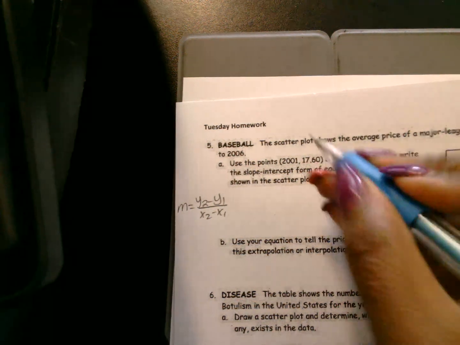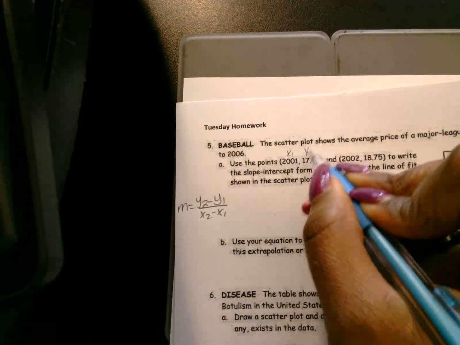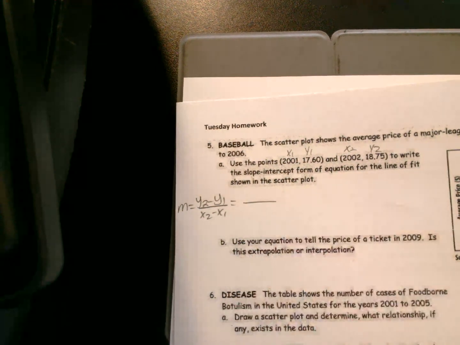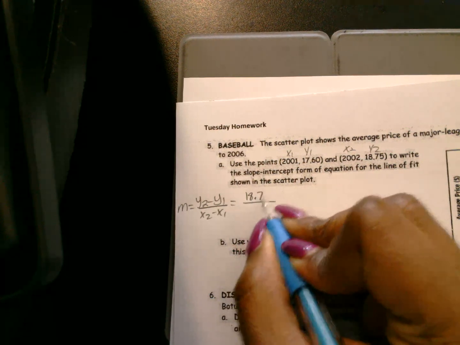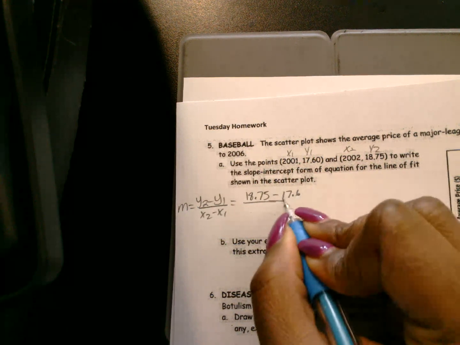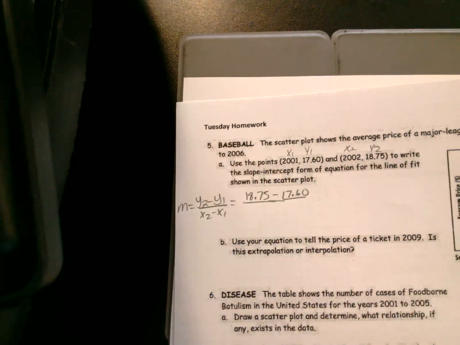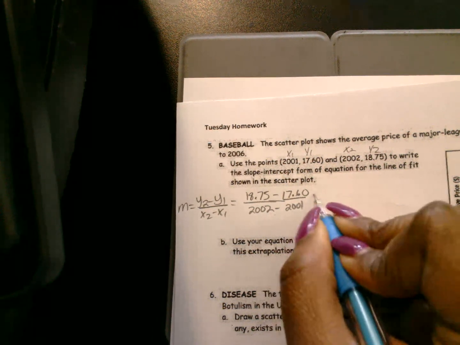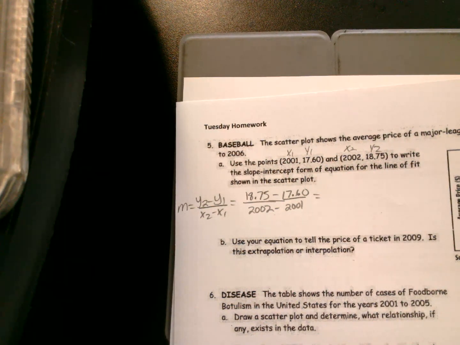So now we got the 2 points. This is x1, y1. This is x2, y2. And we're going to substitute the points into the formula. Y2 is 18.75, so we got 18.75 on the top minus 17.60. On the bottom, it's going to be x2, which is 2002, minus 2001. So let's use our calculator to subtract those values.